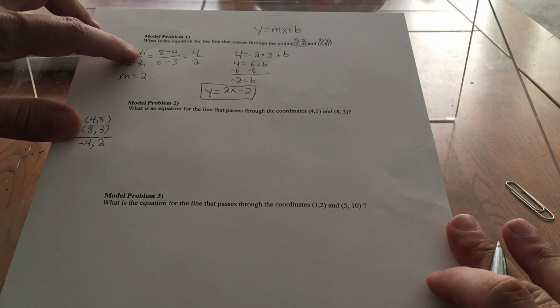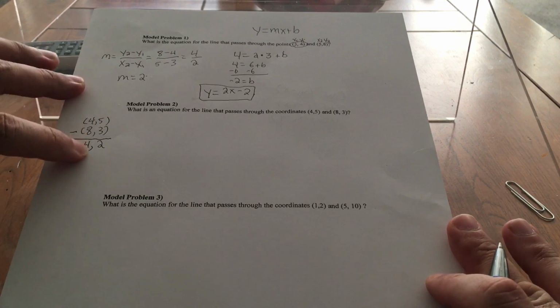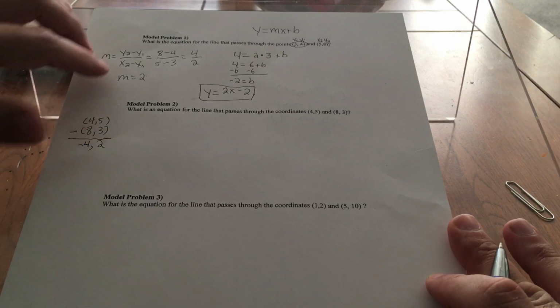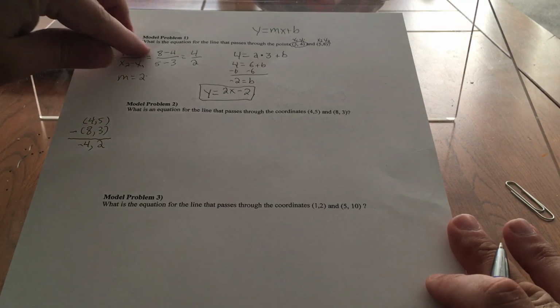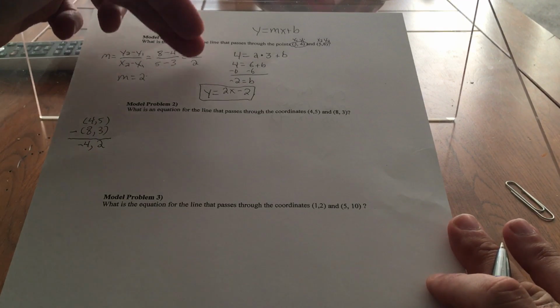That's the first thing you did. You subtracted each coordinate point from each other. So that's what you're accomplishing by doing that. The next thing you have to do is take the final y and divide it by the x.